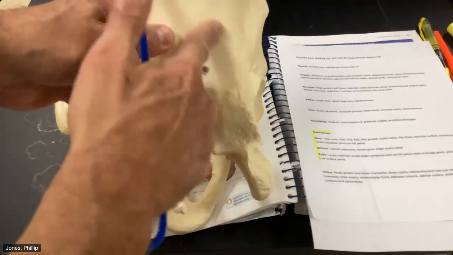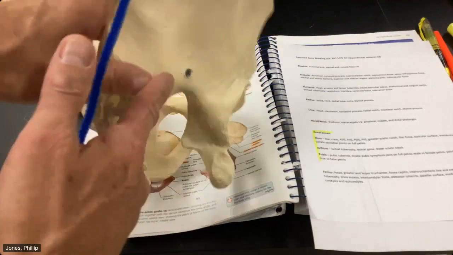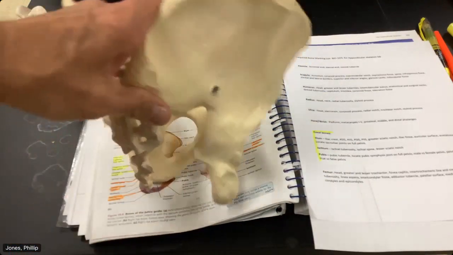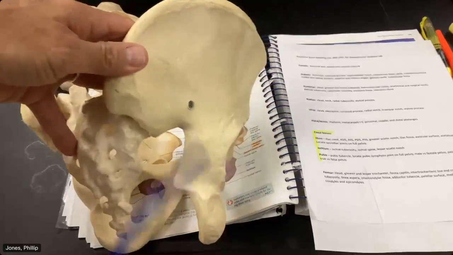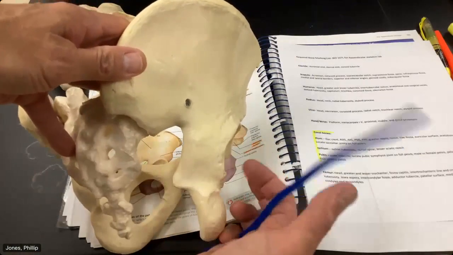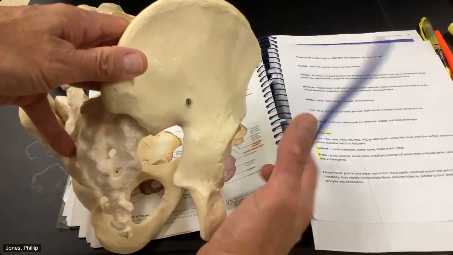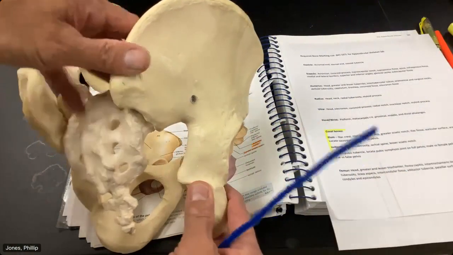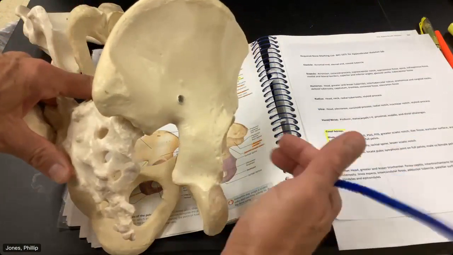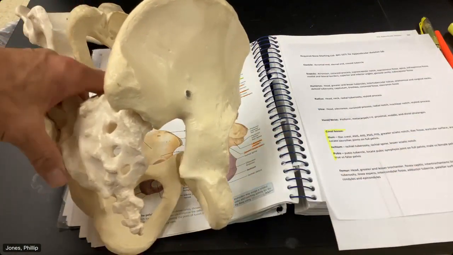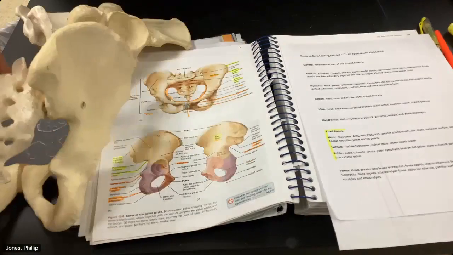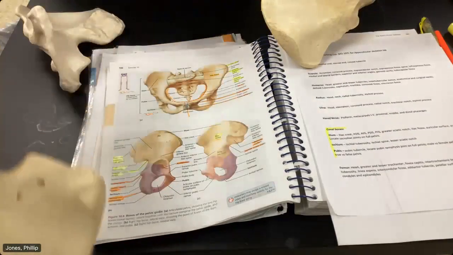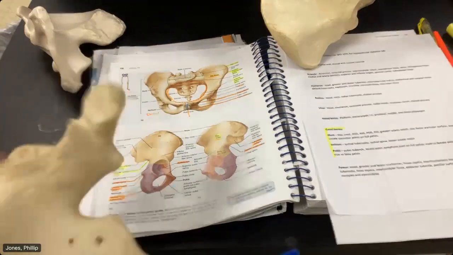So this would be the posterior surface. And I asked everyone last night, you know, what muscles are there? So your glutes. And then we have the head of the femur in here. And then we have that greater trochanter over in here. And I said, that's where all those muscles attach. So your patients will always point to their hip and tell you it's sore. That's the reason. So I think that's all that they're requiring you to do.